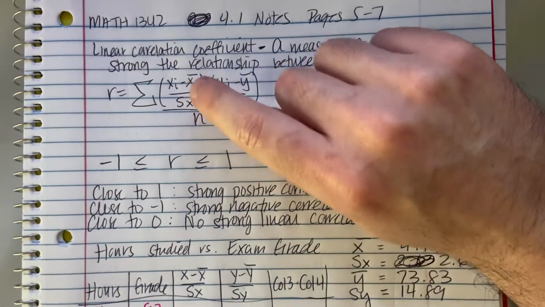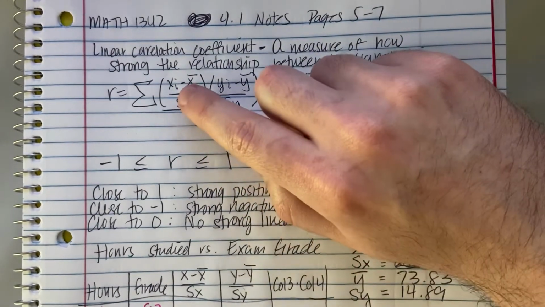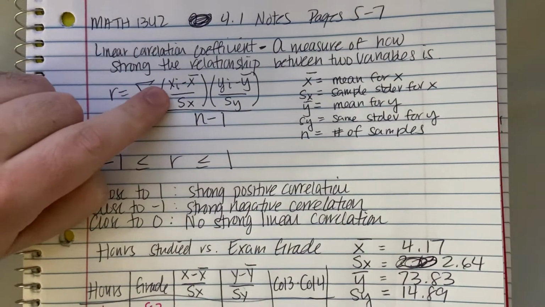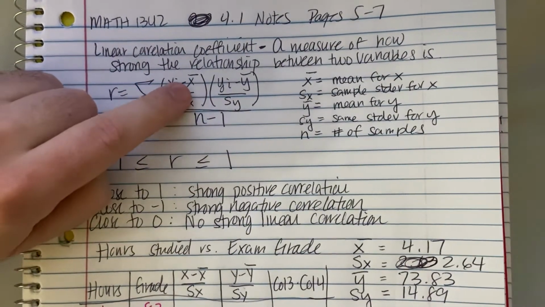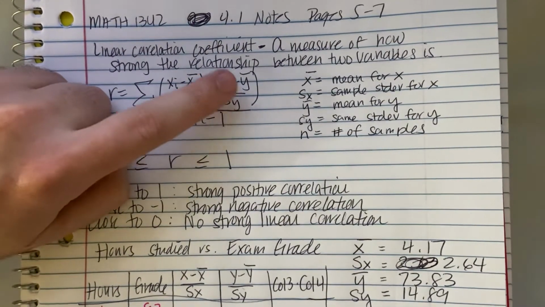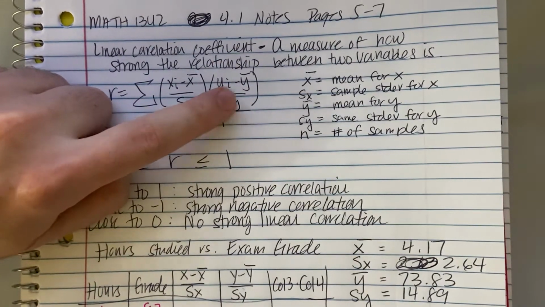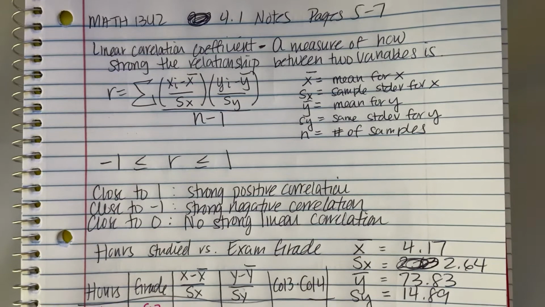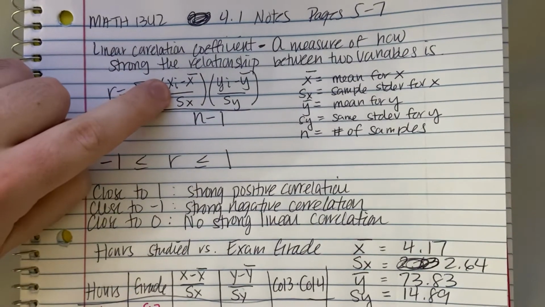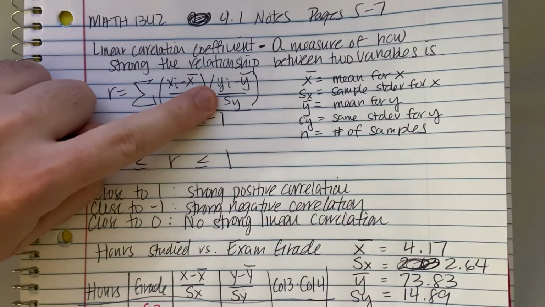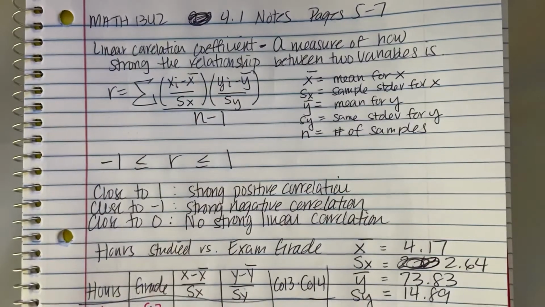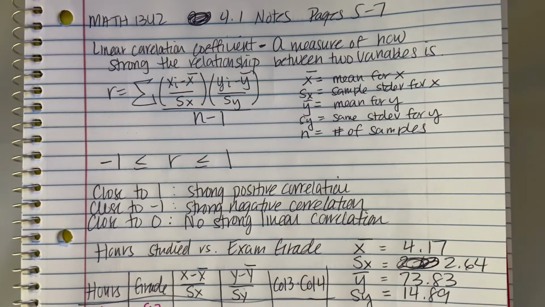Remember, if it's a positive correlation, that means as your x's get bigger, your y's get bigger. So if you have a bigger than average x, this will be positive, and you should also have a bigger than average y. Positive times positive is positive. How would you get a negative number? If your x's are going up, so they're bigger than average, but your y's are going down and they're smaller than average, positive times negative is going to be negative.